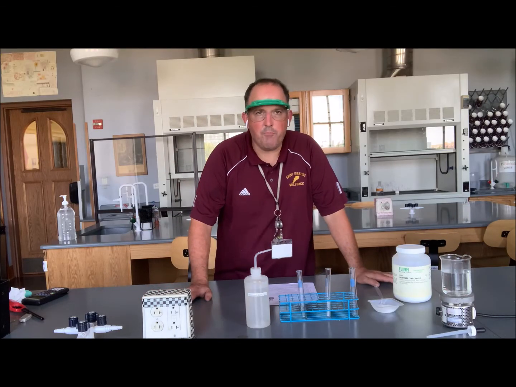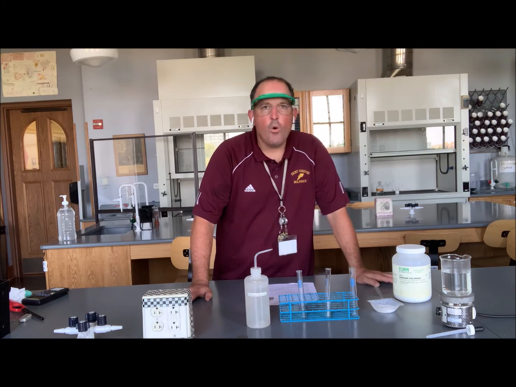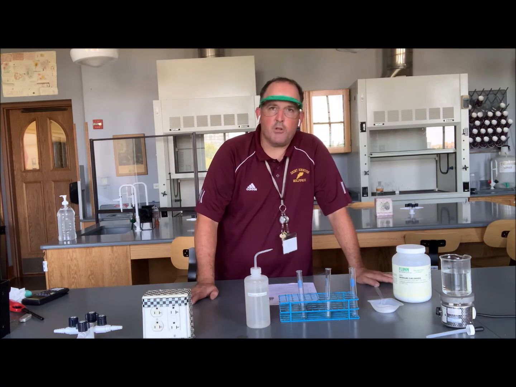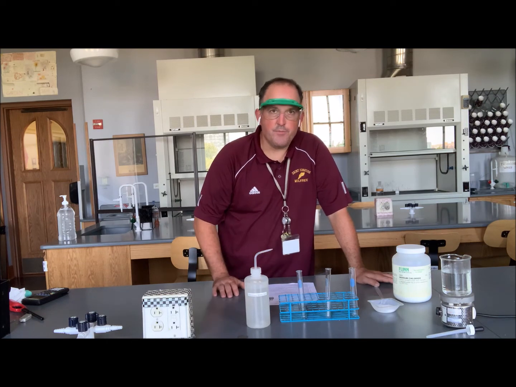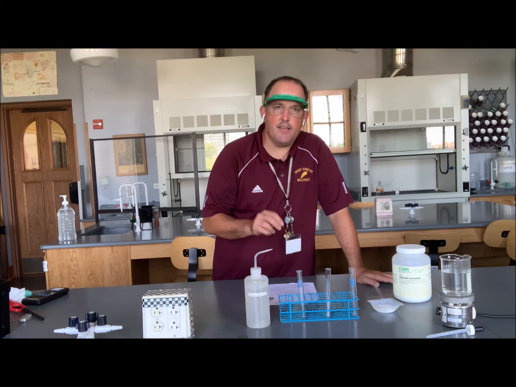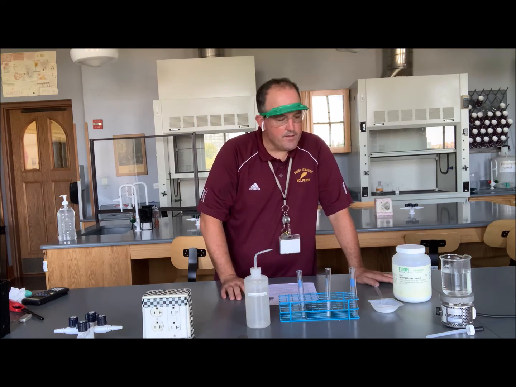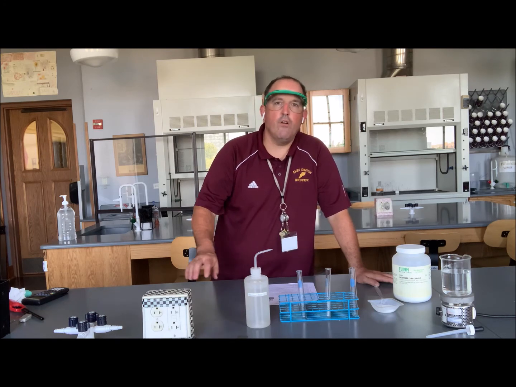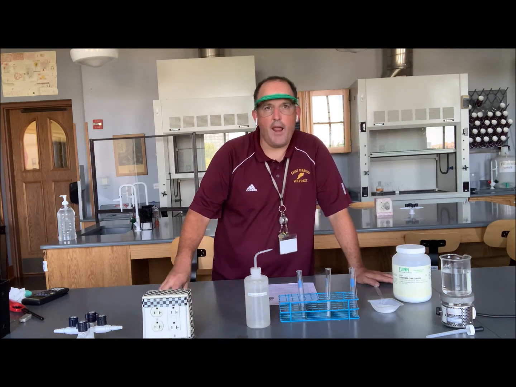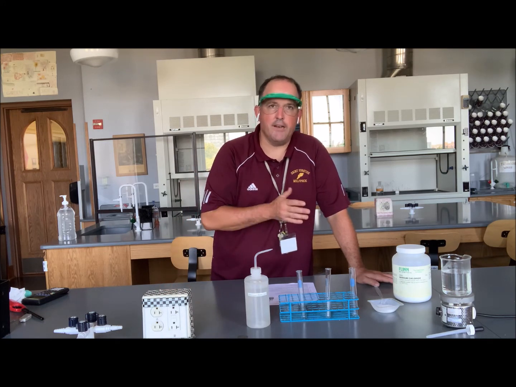In this second part of the factors affecting solution formation lab, we're going to just dissolve sodium chloride, good old table salt, in each of 3 test tubes. But this time, instead of testing particle size and swirling versus not swirling, we're going to test the effect of temperature. Hot water, room temperature water, and half hot, half room temperature water. So for a cold, a medium, and a hot temperature.